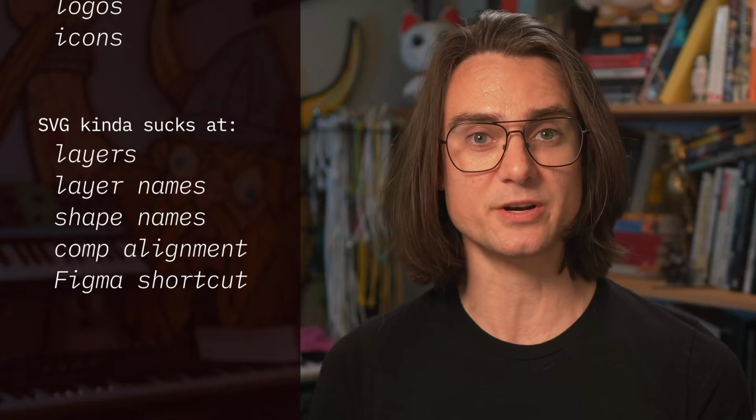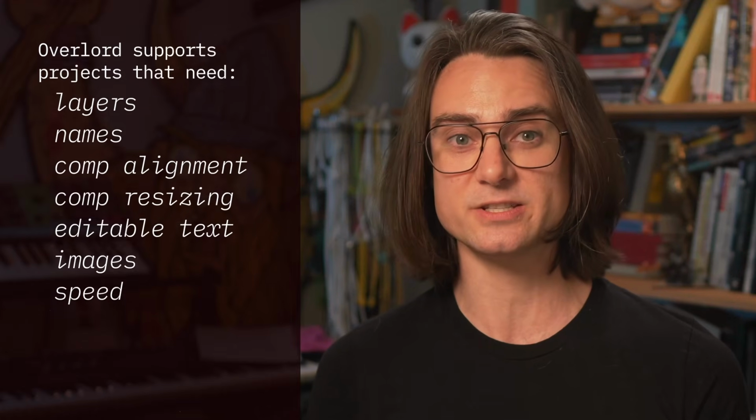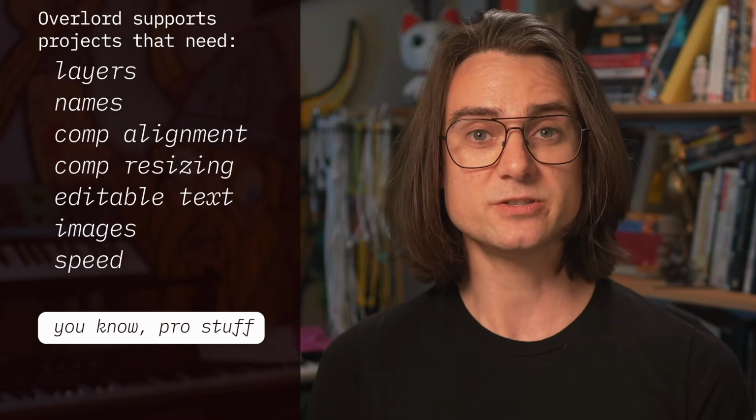SVG is amazing for individual logos and icons, as long as you don't need layers, layer and shape names, alignment, or when you only have a few things, because copying it without a shortcut is pretty annoying with Figma. Overlord is great when your project could use layers, names, alignment, resizing the art to the comp, real text, images, or speed. So use whatever's best for the job, Overlord or SVG. Thanks. Next time.